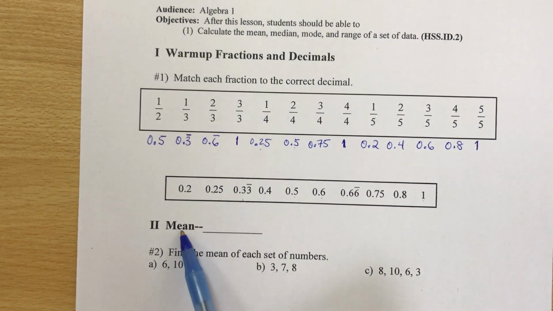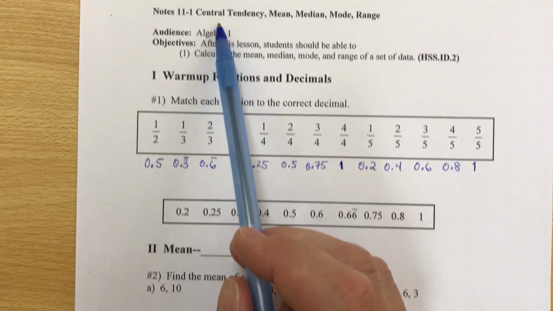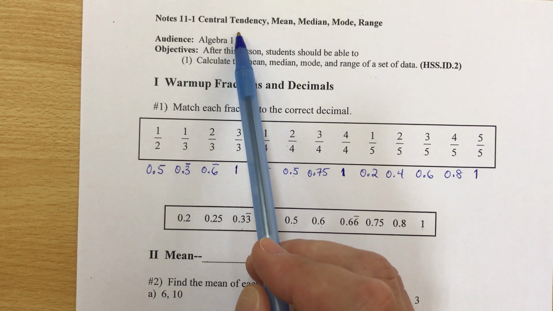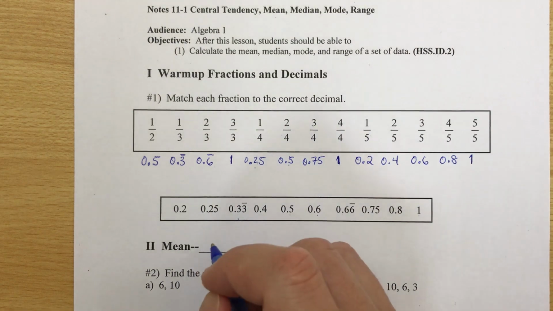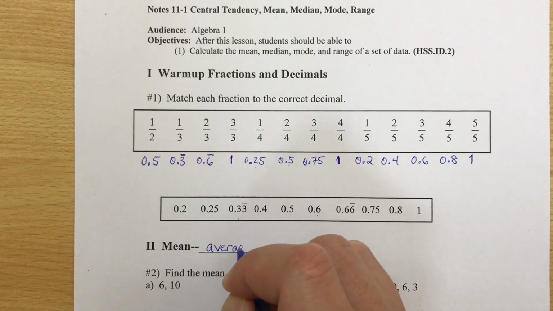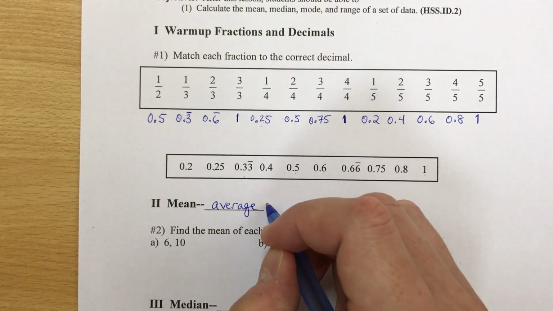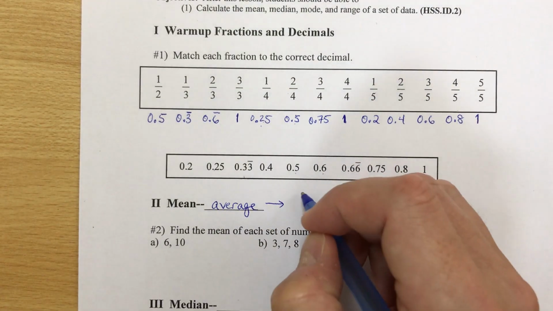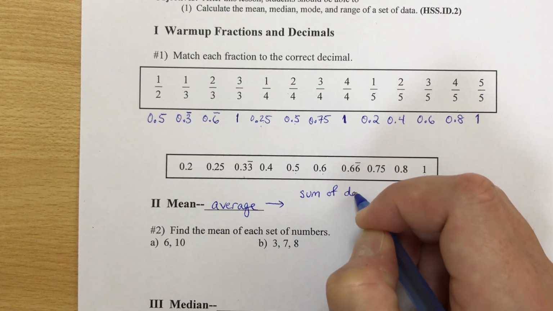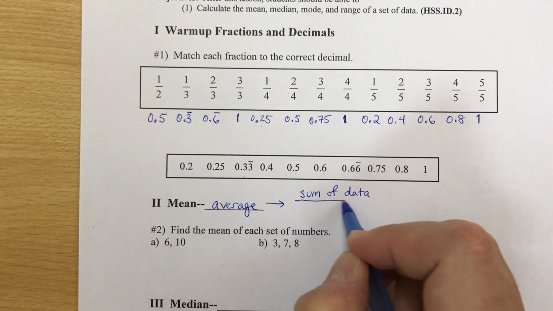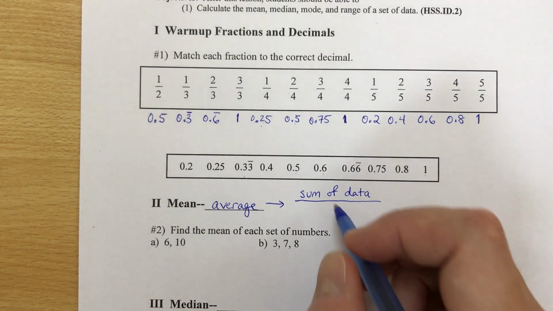So we're going to talk about really 4 vocabulary words. The overall concept is what we call central tendency: what happens at the center of your data, basically. The mean is another word for what we call the average of a set of data. The way that we calculate that is we take the sum of all the data, all your numbers, and we divide that by the number of numbers, the number of pieces of data.